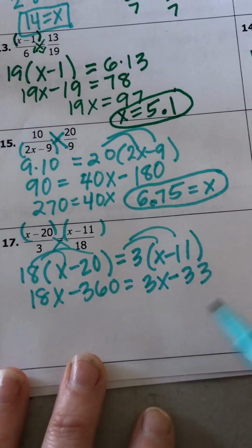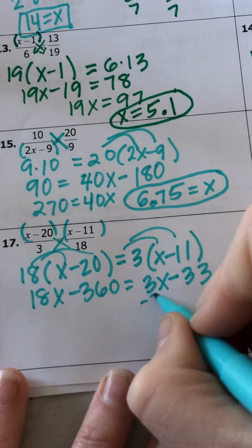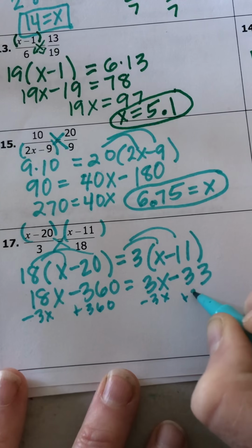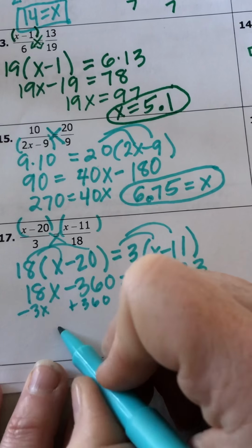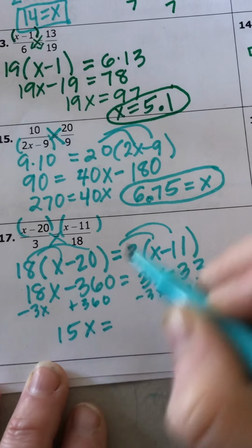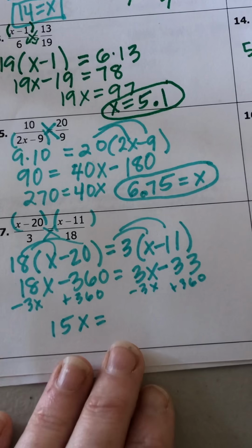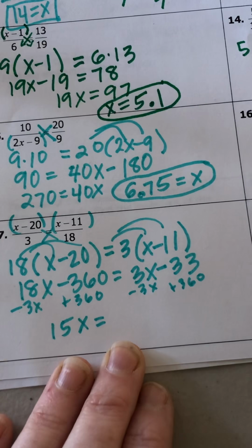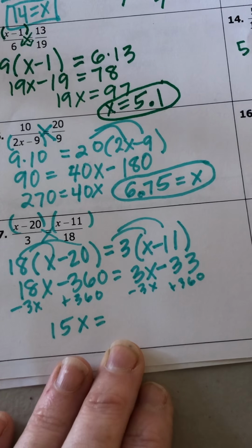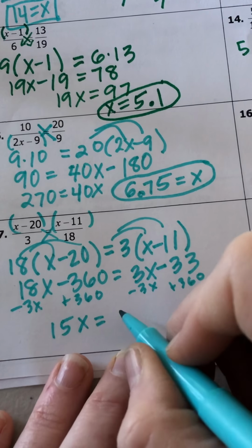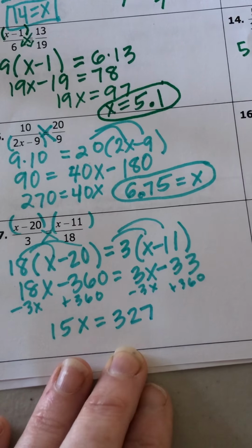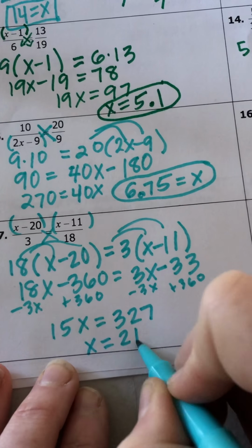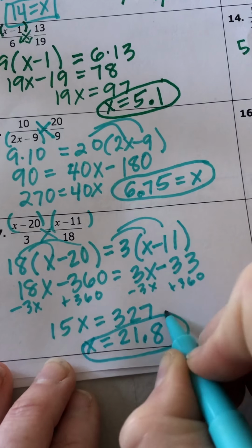Okay, move x to the bigger side. And then you'll have an even number with x. If you move it to the other side, you'll get a negative, which is still fine, but that happens. So 360 minus 33. Negative, positive 327. Okay, divide by 15. X equals 21.8. Okay.